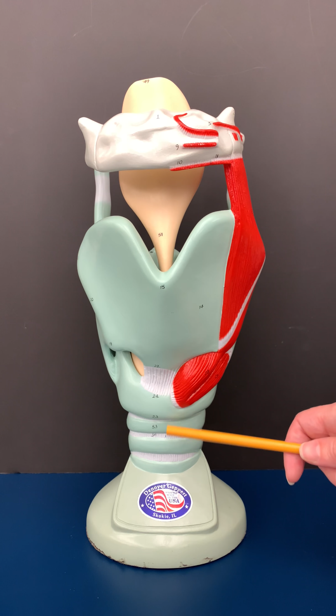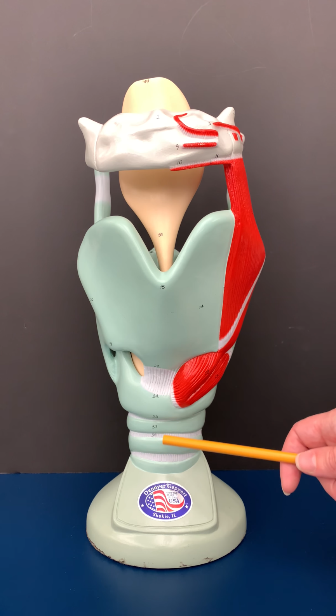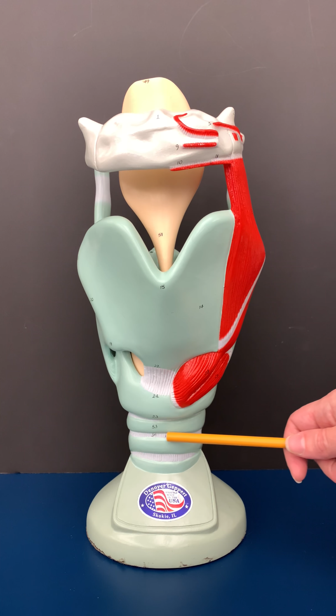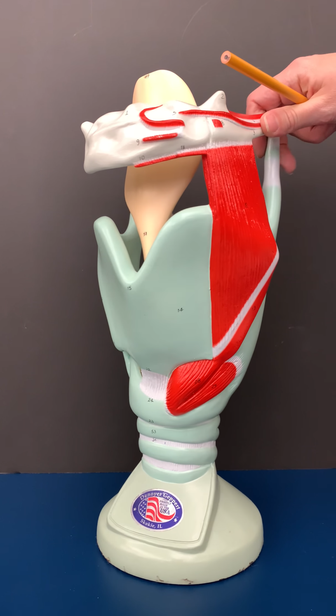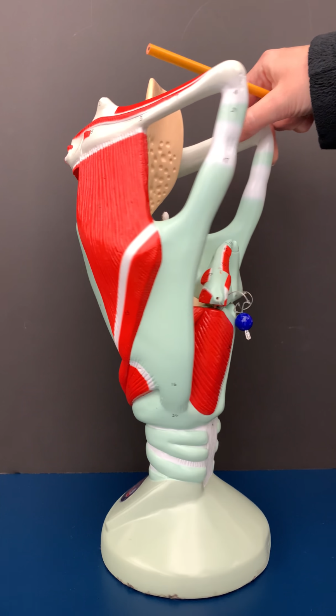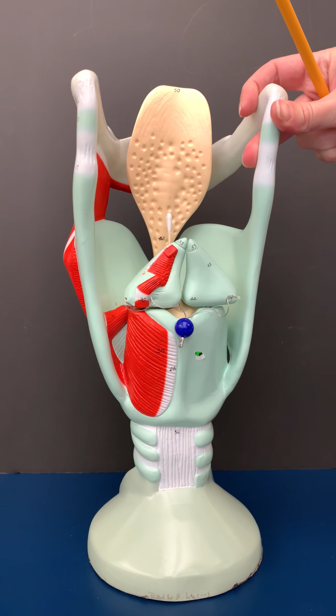And then you move into the trachea, and you'll have the tracheal rings of cartilage, and in between the tracheal rings of cartilage you have annular ligaments. All right, we are going to move around to the back side here. Make sure you can see this.